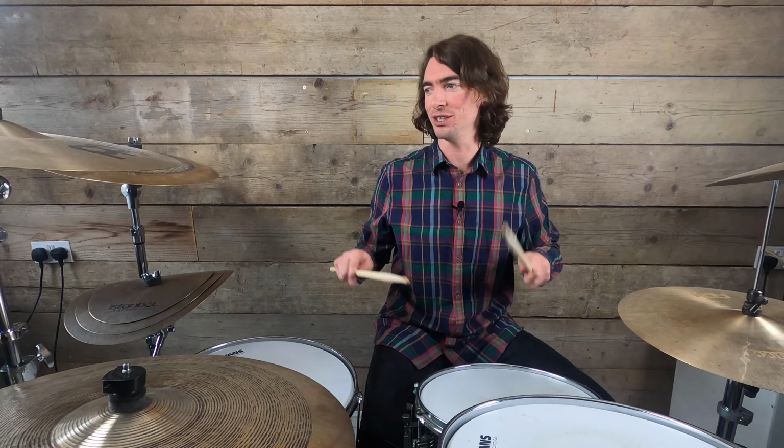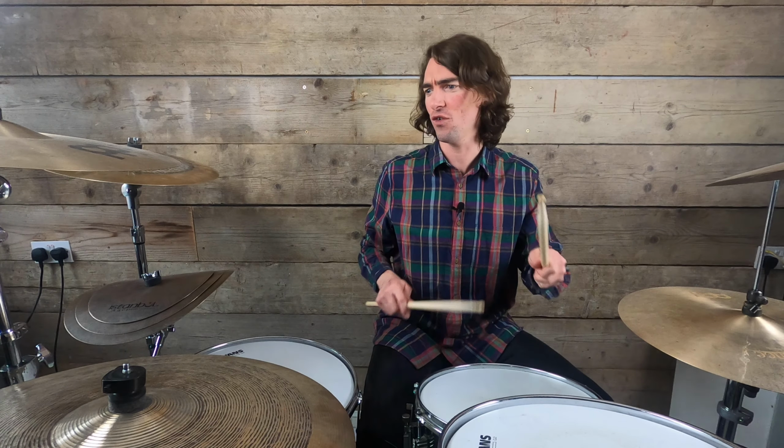It's very easy when you're playing combinations of 3 within single strokes to start to sing and feel them as triplets. And instead of feeling it as 1 E and a, 2 E and a, 3 E and a, 4 E and a, you start to feel 1 and a, 2 and a, 3 and a, 4 and a, bibbidi bobbidi bibbidi. We don't want that to happen. We want to stay in 16th notes.